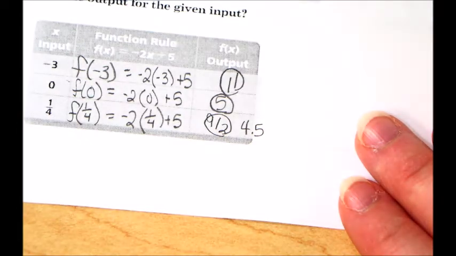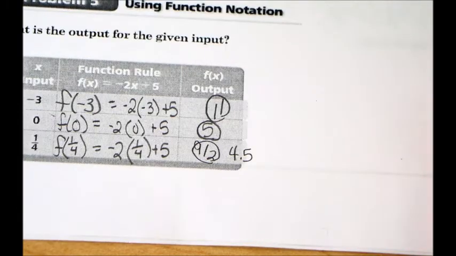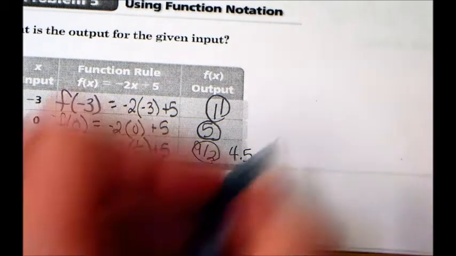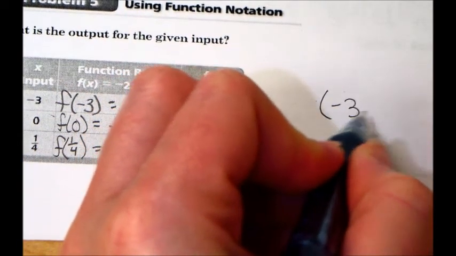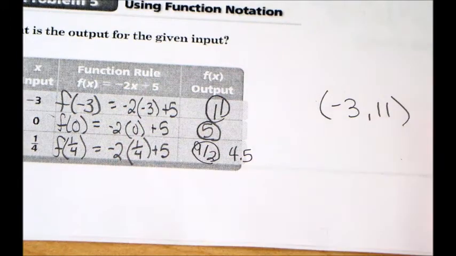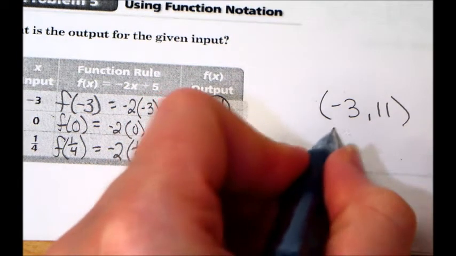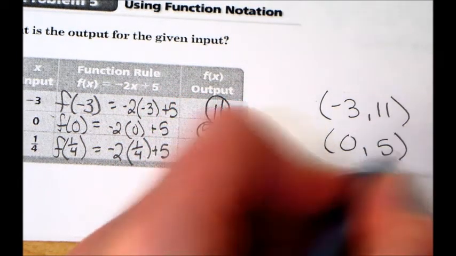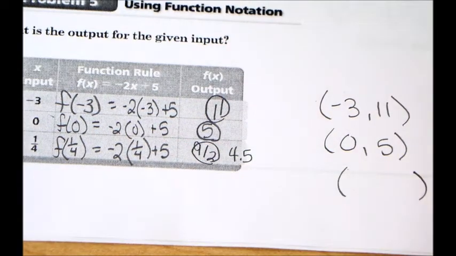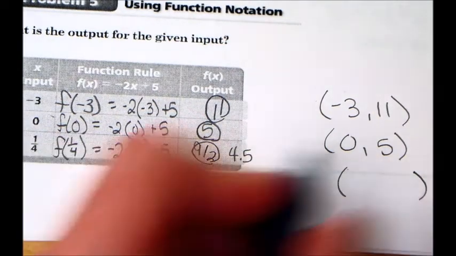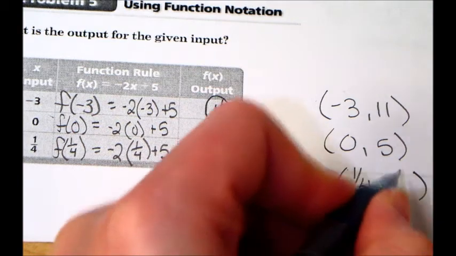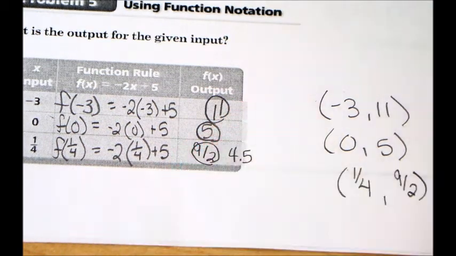Okay? If I ever asked you to write these as ordered pairs, I think your homework does, so I want to make sure you understand how to. The first point would be -3, 11. The second point would be 0, 5. Write these down because I want to make sure you can do this on your homework. I know the homework problem asks for it. And then we would do 1/4 and 9/2. Or if you really need to, 1/4 and 4.5.